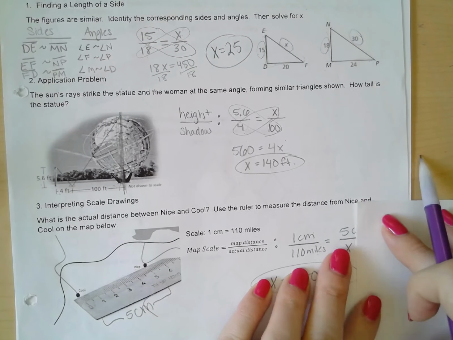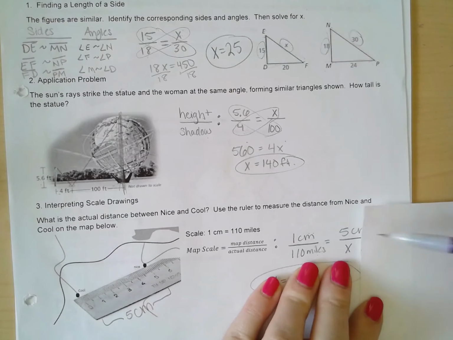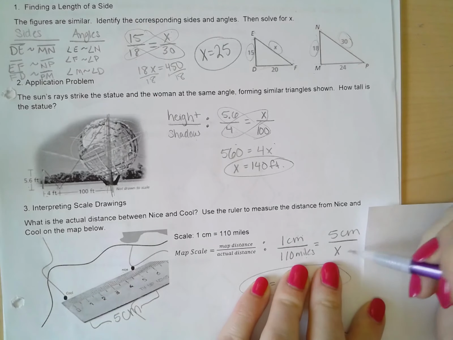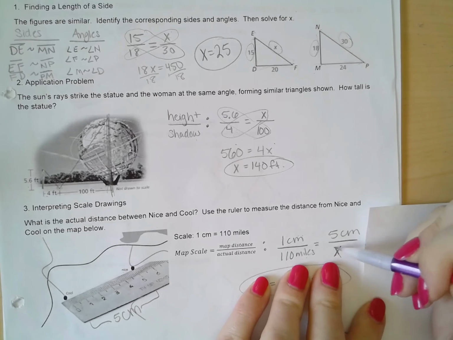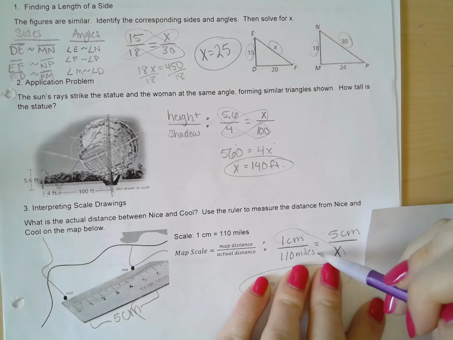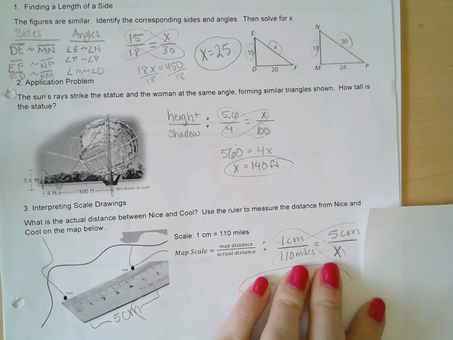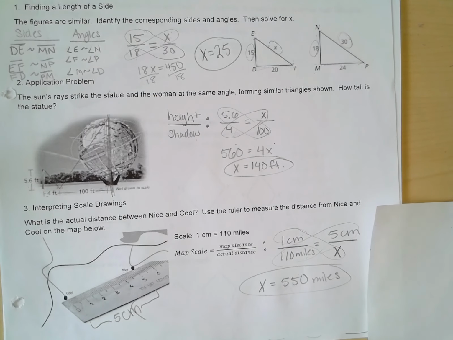So I'm going to set up 1 centimeter over 110 miles because that's the scale. Okay, map distance over actual distance. And I'm going to set that equal to, well, my 5 centimeters. So I measured and I got 5 centimeters. And I just want to know, okay, so what's the actual distance? That's x. So I'm going to cross multiply. So 1 times x is x. 110 times 5 is 550 miles.